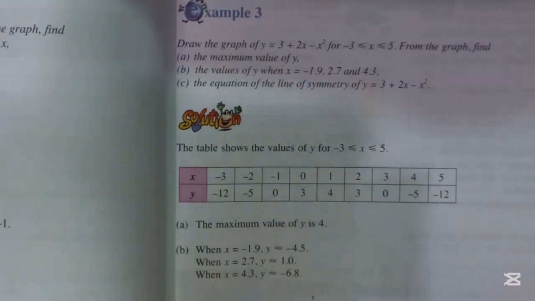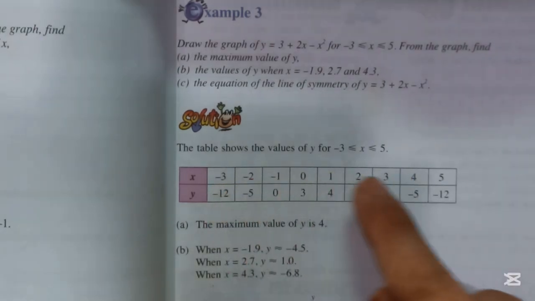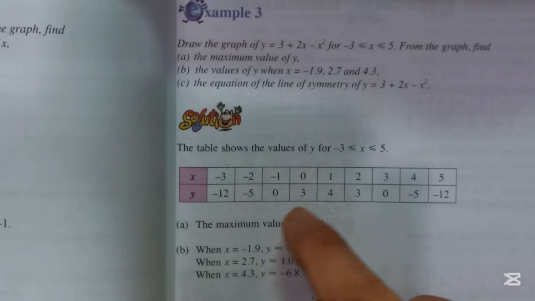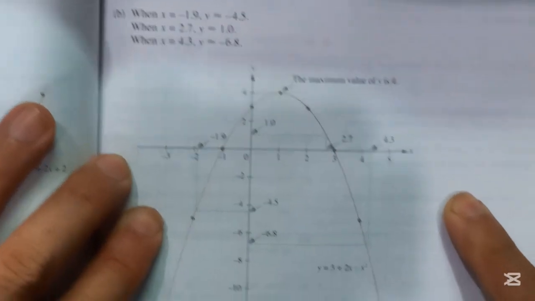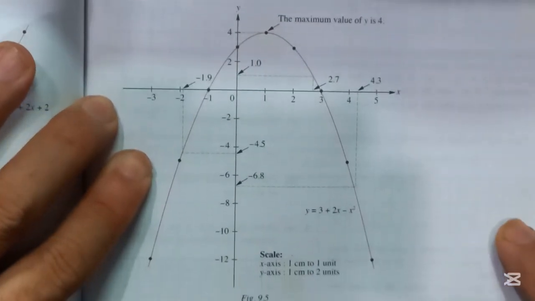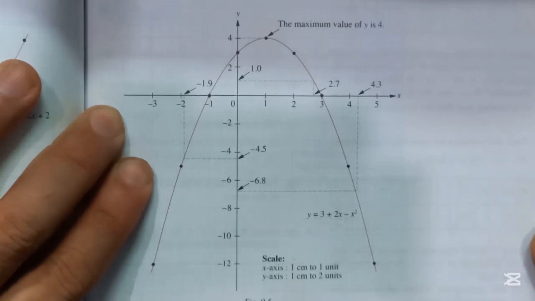Okay, the next task will be, now we are actually looking at the minimum and maximum values of x and y. So the next thing that we have to choose is the scale for the x-axis and y-axis. So look now, here is the graph.